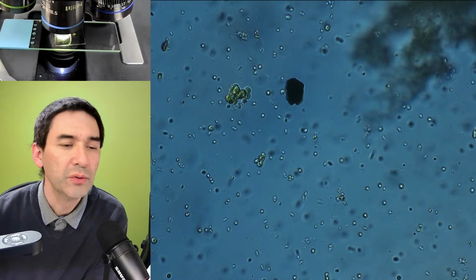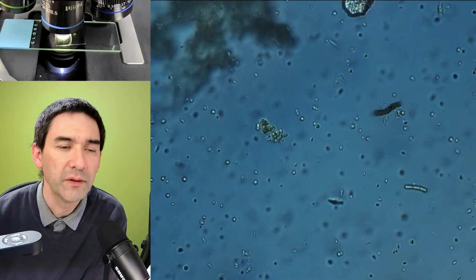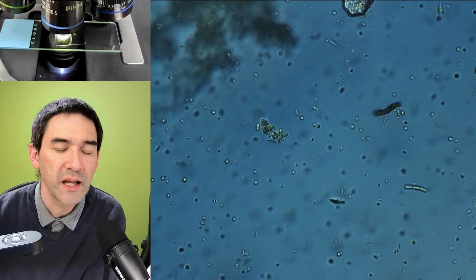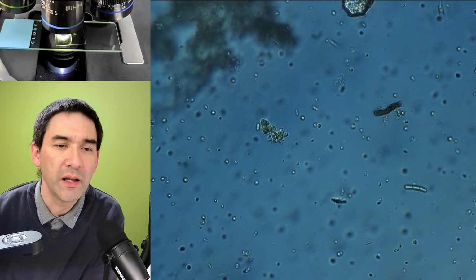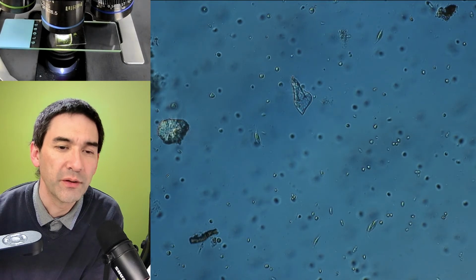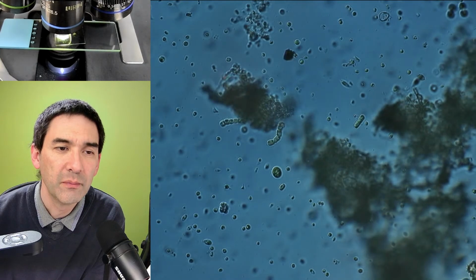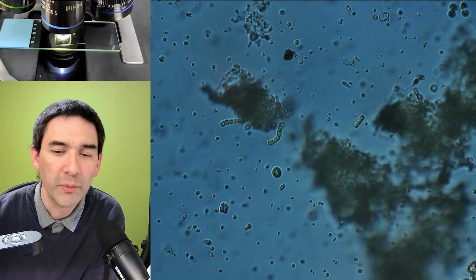So what I could do now is I'm just going to leave the jar standing, and usually you see some kind of progression because the light is different, the temperature is different, and usually then you might see that other organisms start to become dominant over time.